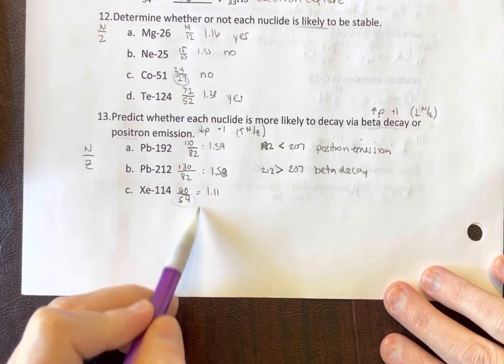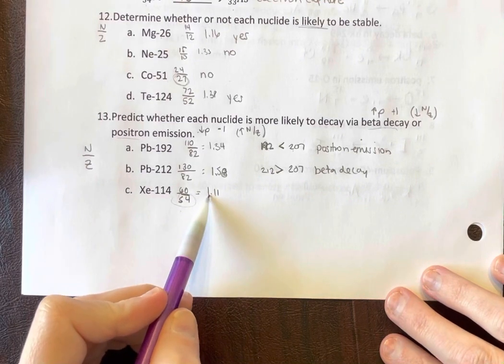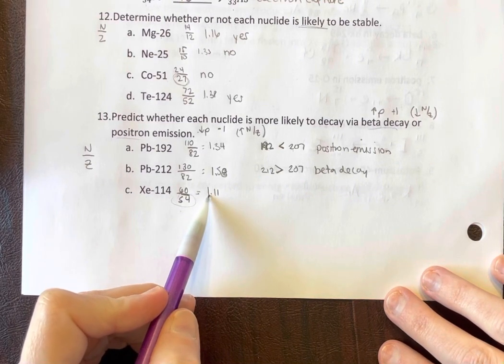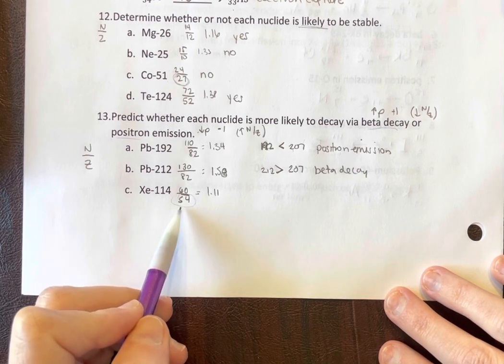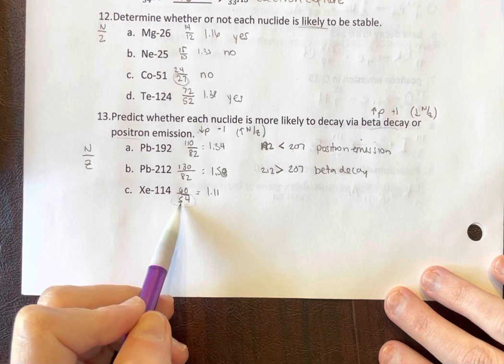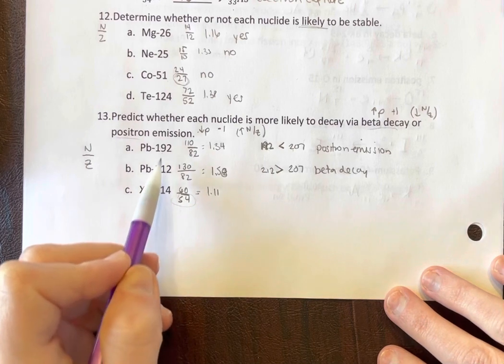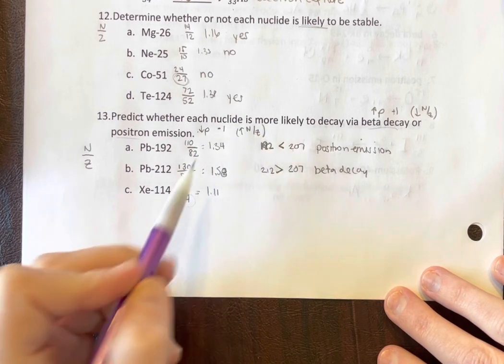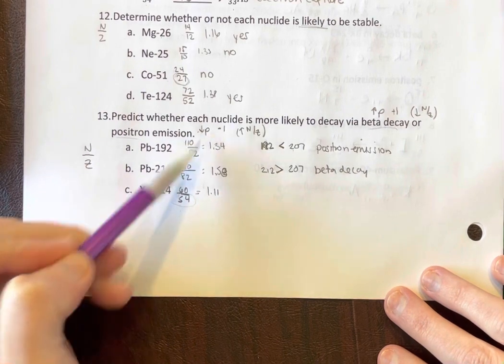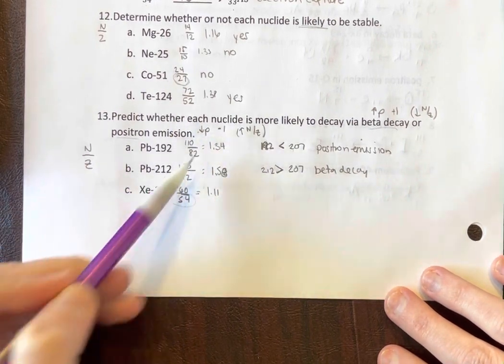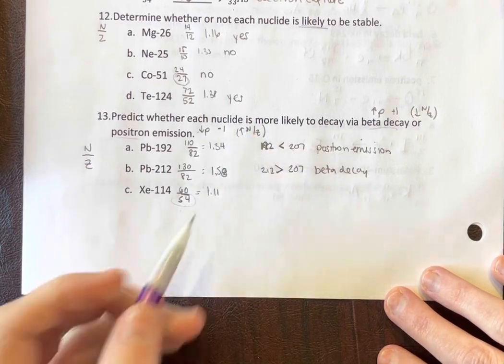And something with this many protons, this is not close enough to 1.5, I don't think. So what we should probably do here is we need more protons. Oh, no, sorry. We need fewer protons. We need more neutrons. Oh, raise the ratio.